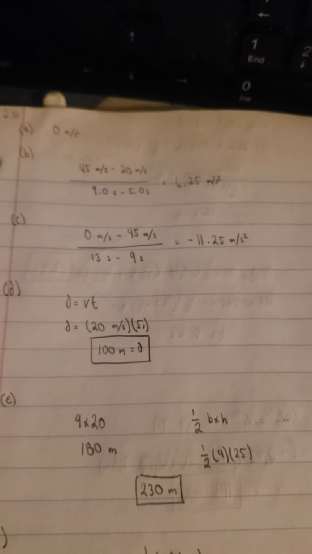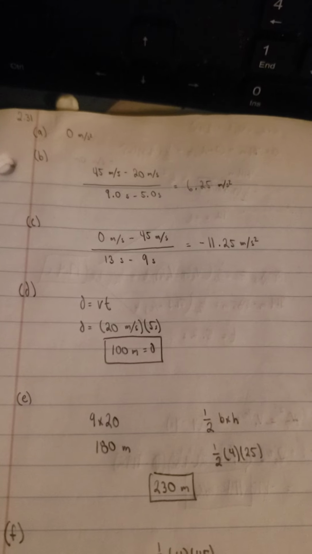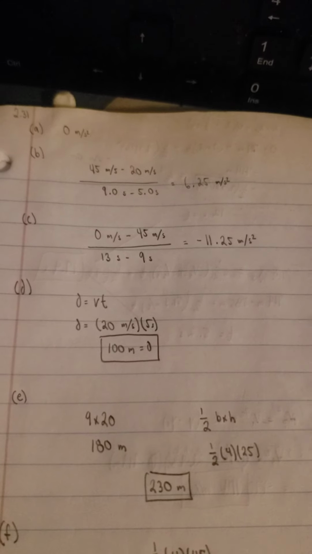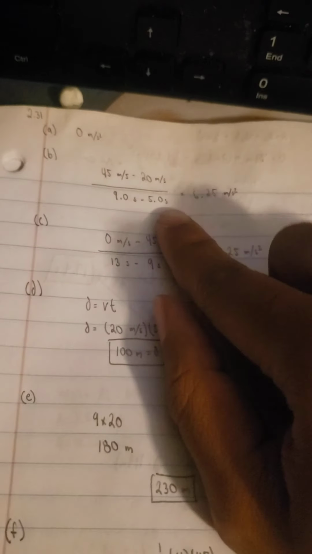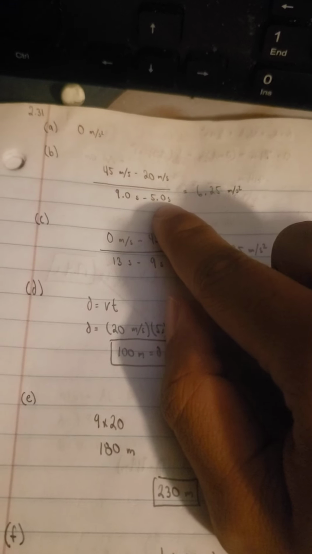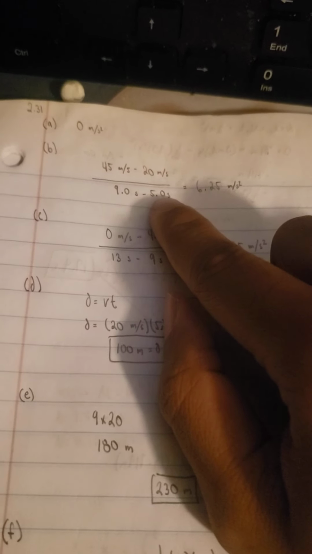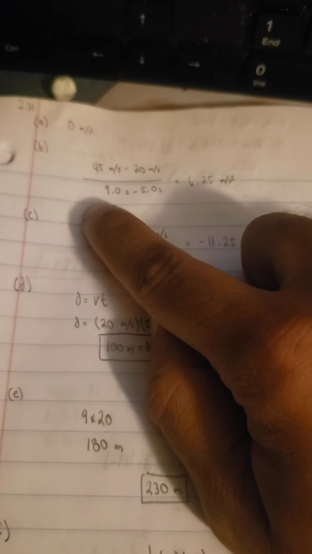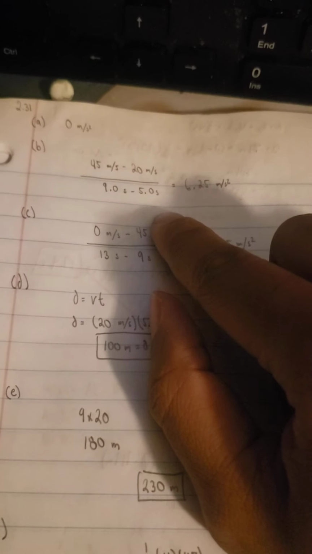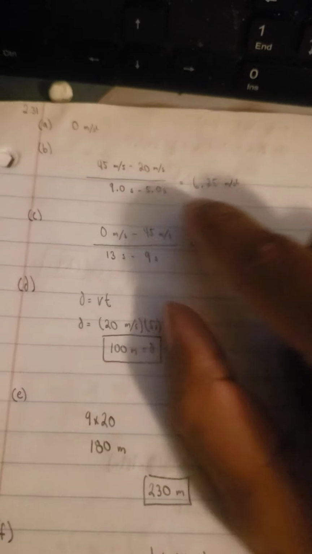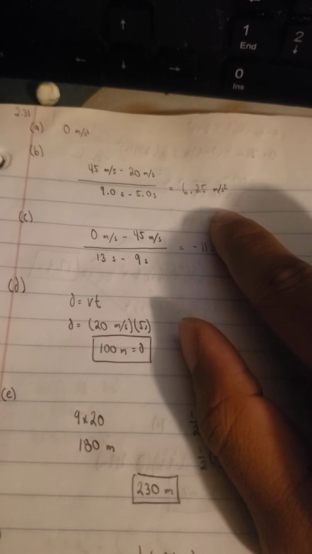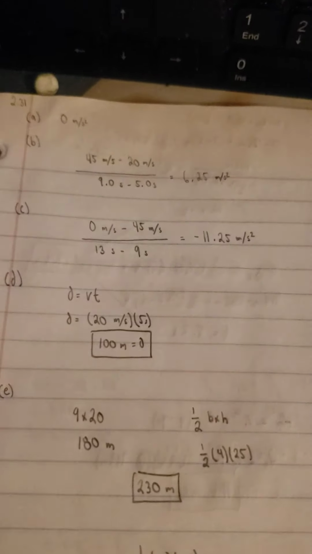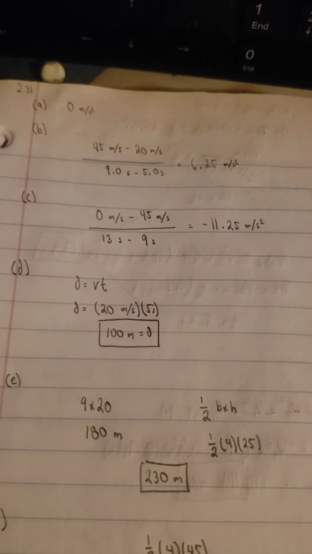In part B, we are asked to find the instantaneous acceleration at t equals 7 seconds, which we take the initial velocity, subtract the initial velocity from the final velocity, as well as the initial time from the final time, to equal 6.25 meters per second squared.